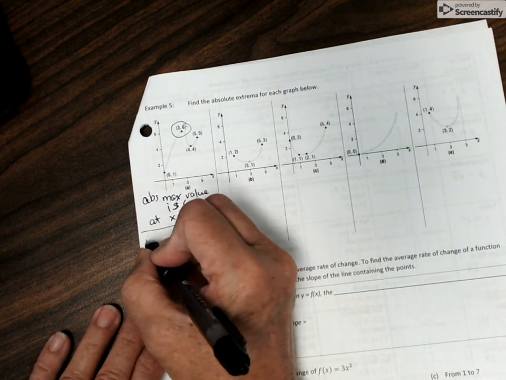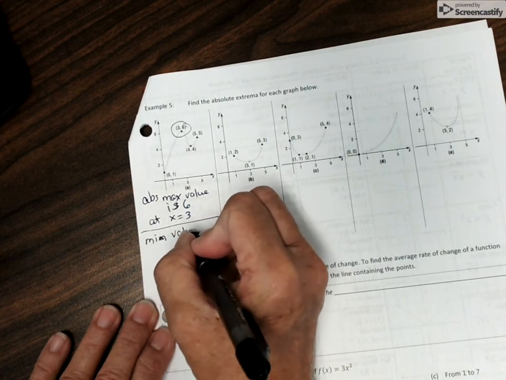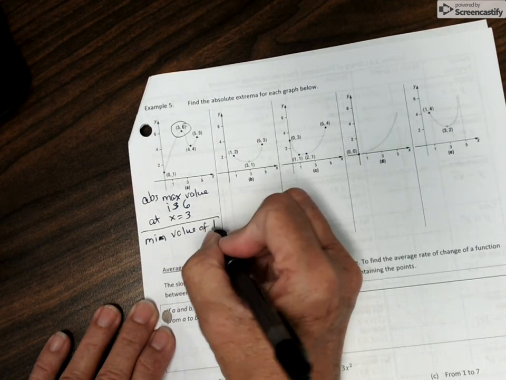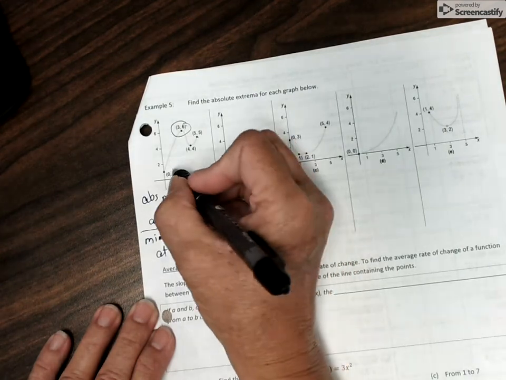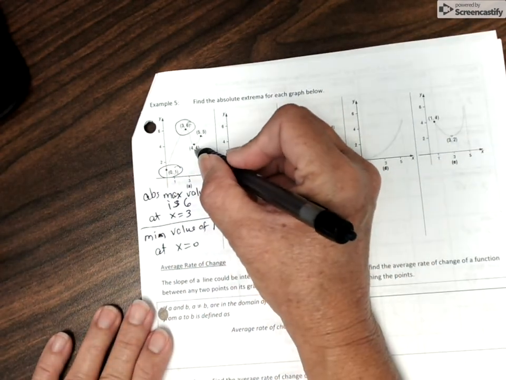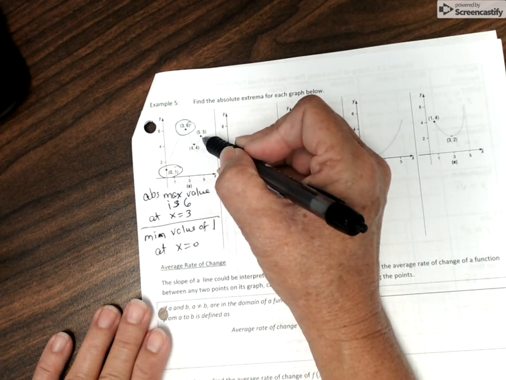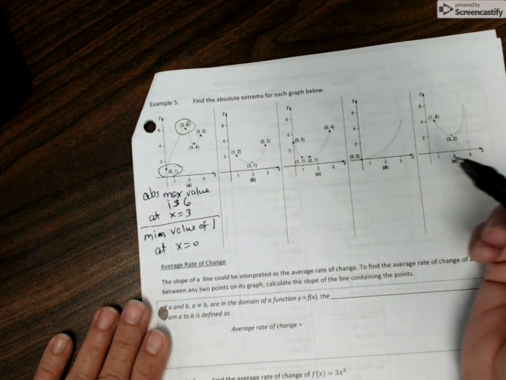We have an absolute minimum value of 1, and it occurs at x equals 0. So that's the smallest for the whole function. 0.44 is a local minimum, and 0.55 is a local maximum. But the absolute max and min are here and here.